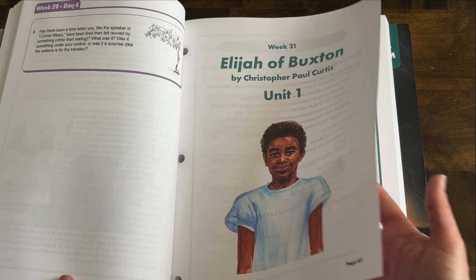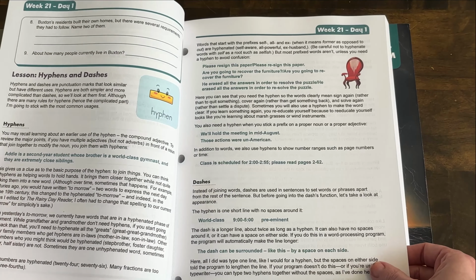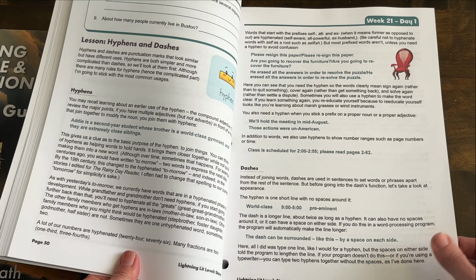All right, so getting into the first novel of Student Book 2, Elijah Buxton.